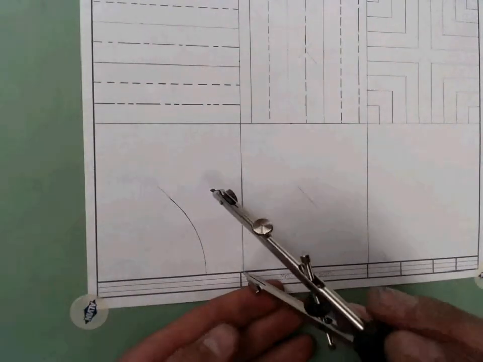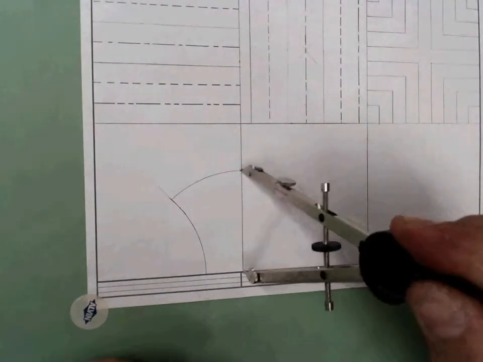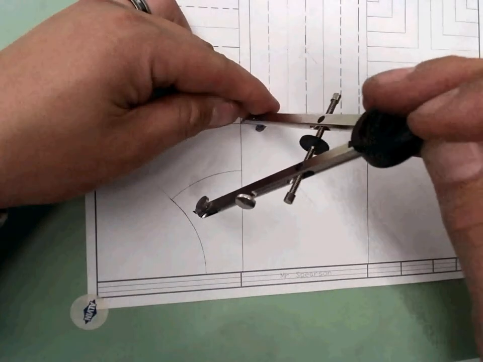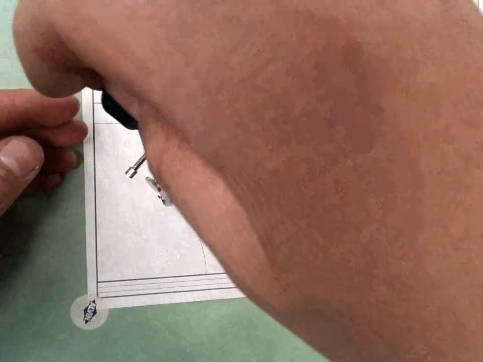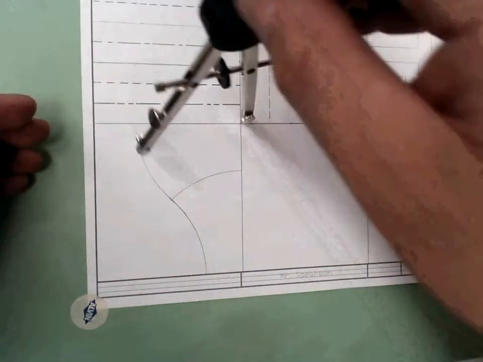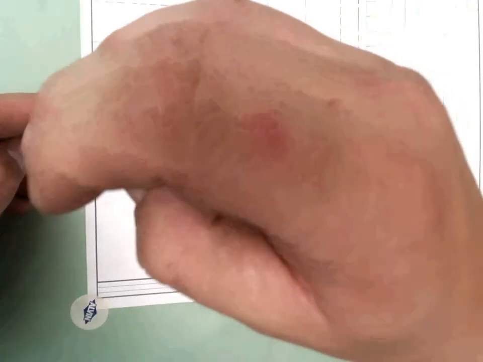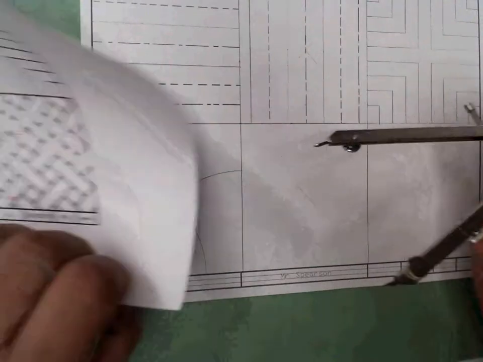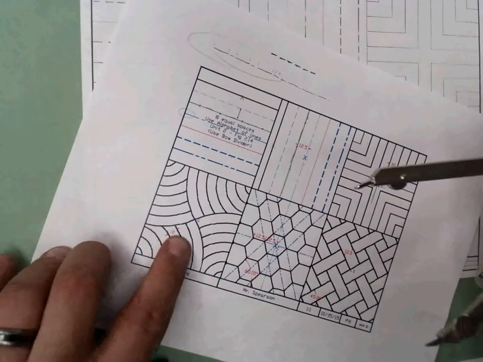Now I'm going to flip it. I'm going to do this corner. Same center. Okay, now that I've drawn them all, we're 10 millimeters of an arc in between all of these.